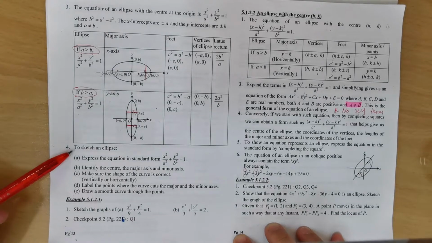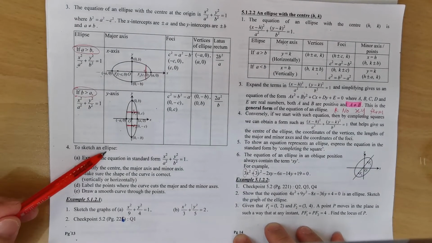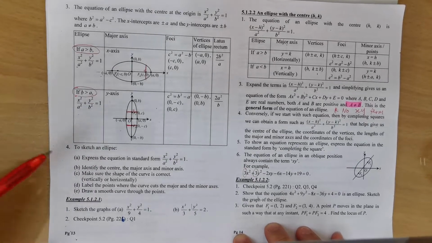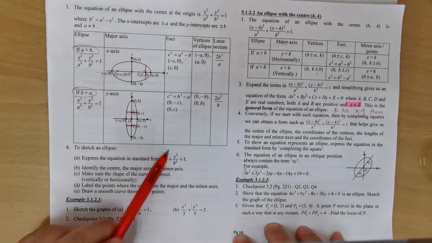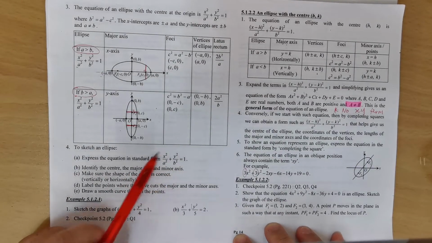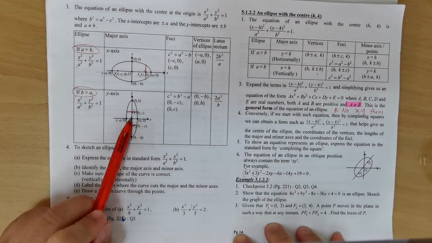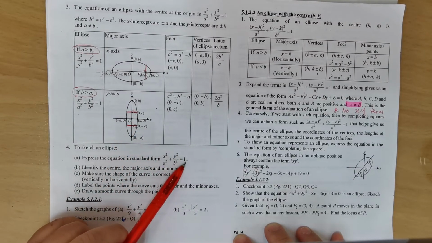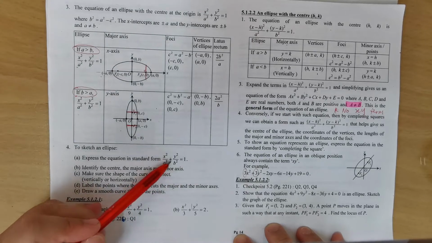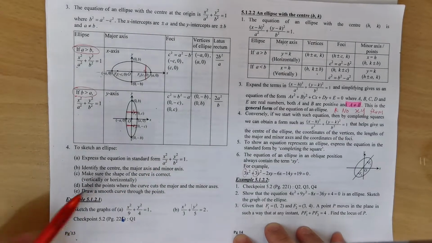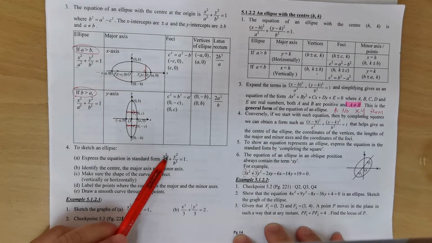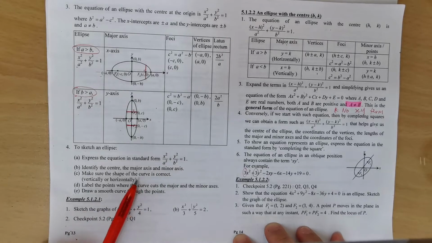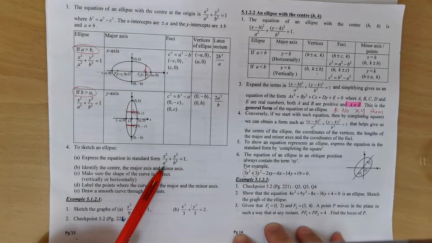The next step is how we are going to sketch an ellipse. In the exam, they would actually like to ask you to sketch. To sketch the ellipse, first we express the equation in standard form, because when it is in standard form, we can get all the information that we need to sketch it. But remember, in standard form the right hand side must be 1, and the center here is plus. Then identify the center. When you see only x squared and y squared, it means the center is the origin, 0, 0. Then identify the major axis, so see which one is bigger.